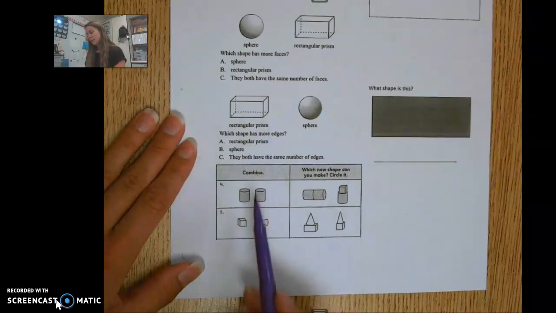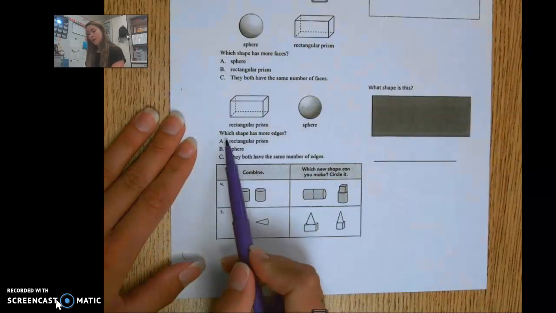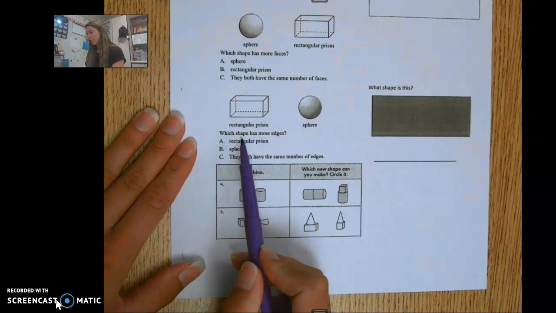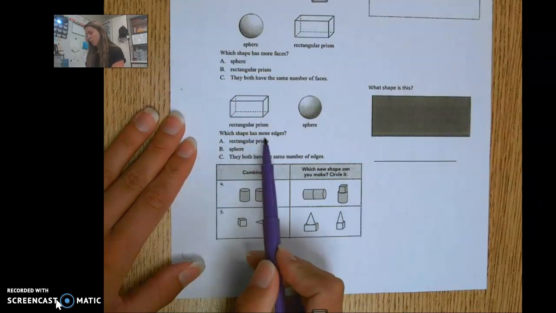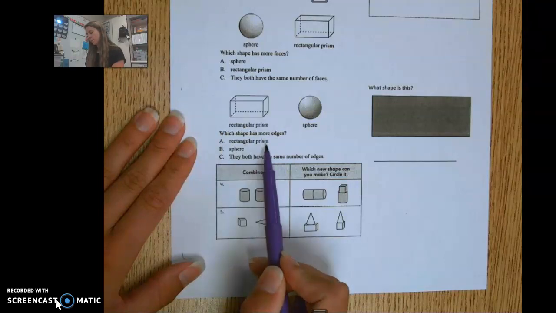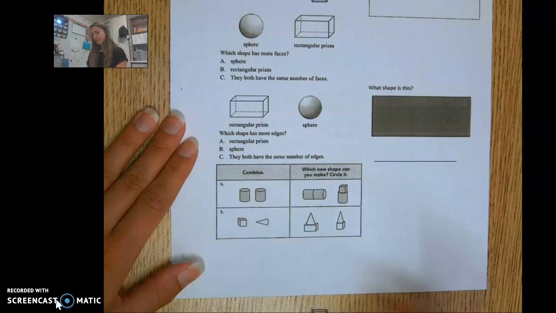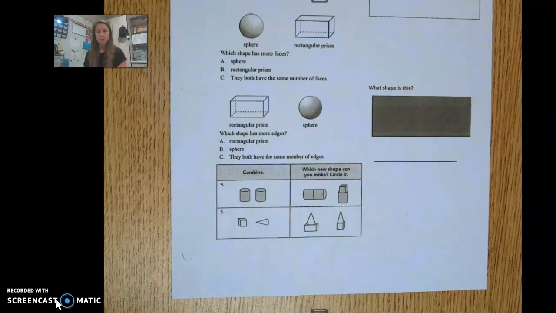Down here, we have the same shapes, a rectangular prism and a sphere. Now the question is, which shape has more edges? A, rectangular prism, B, a sphere, or C, they both have the same number of edges. So make sure you complete that before we move on.